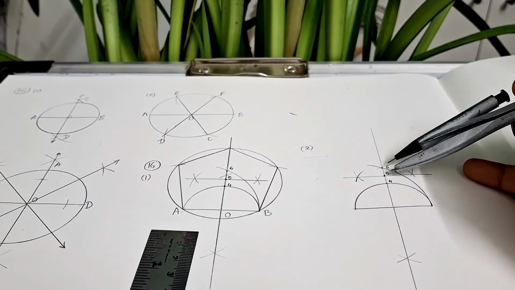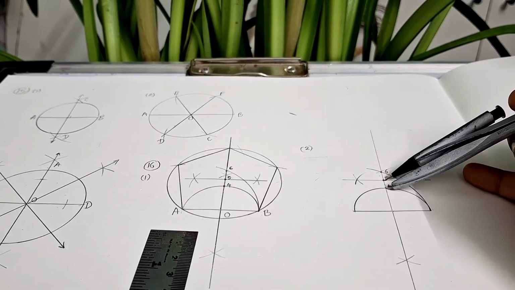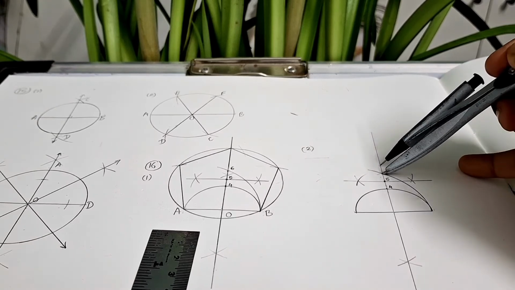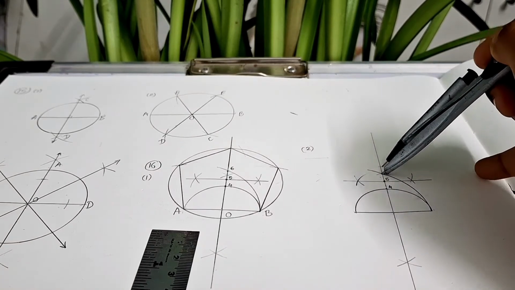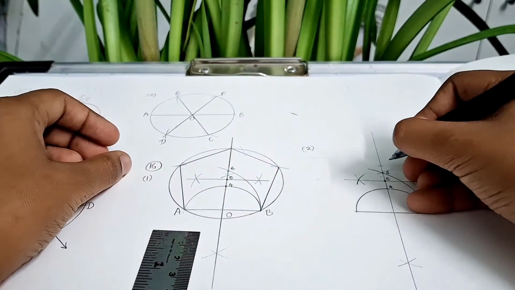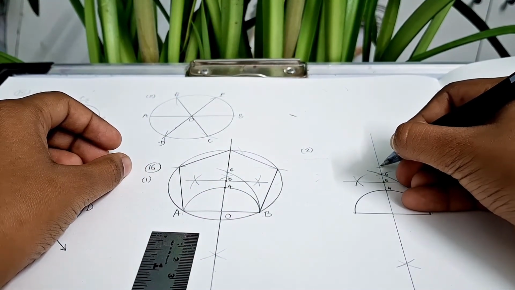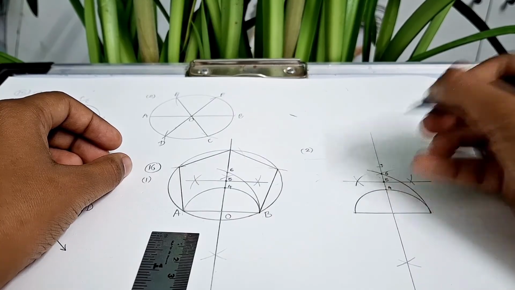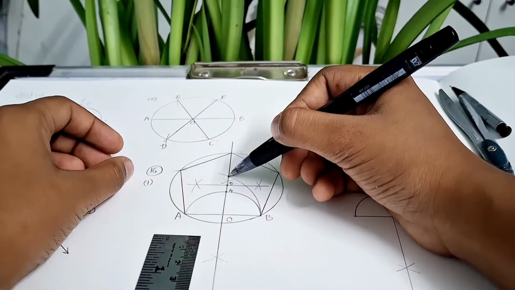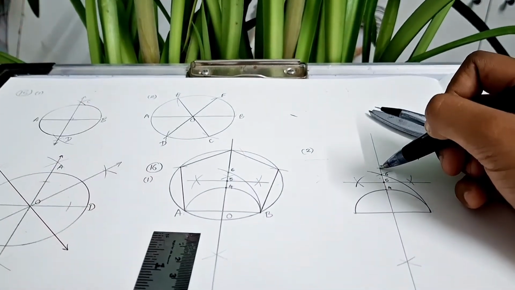Now taking the radius as 4,5 or 5,6, both are equal, we need to mark one more additional point, which is point 7. So for the pentagon we had to mark 6 points, and for the heptagon we are marking 7 points.